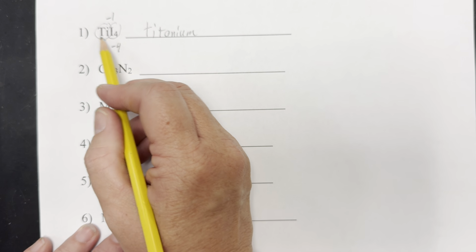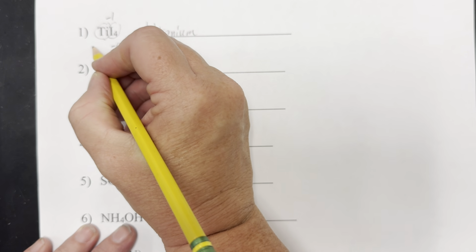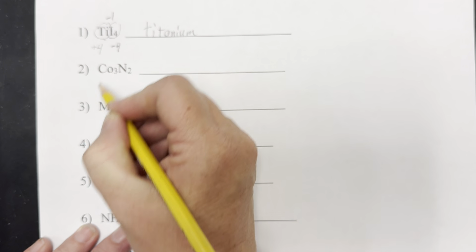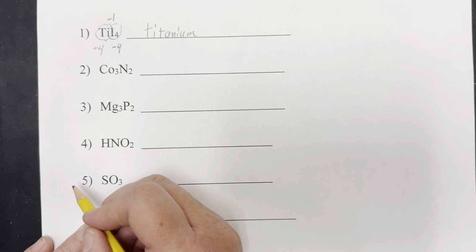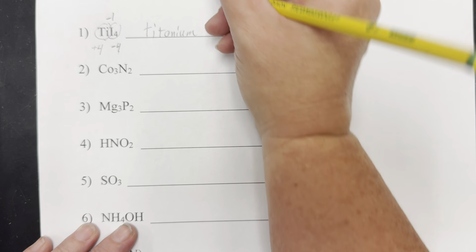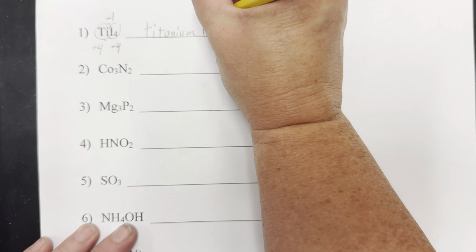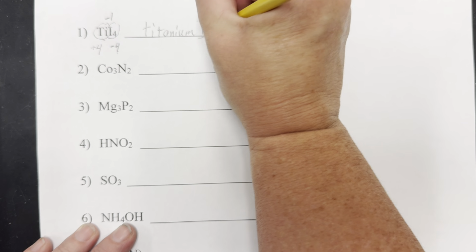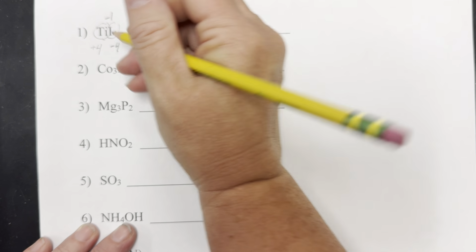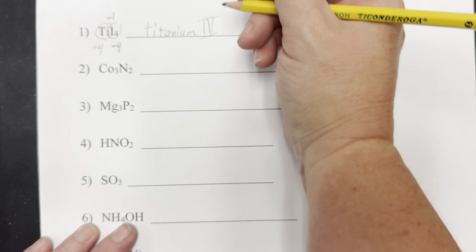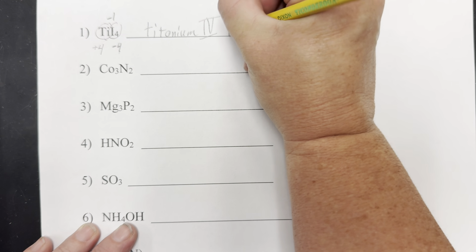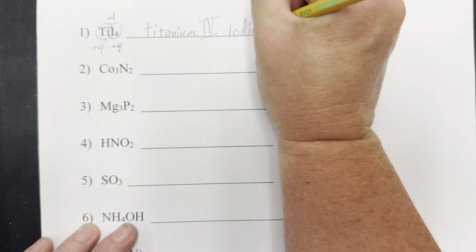It has to bring all of the positive charge. There's just 1, so that positive charge has to be +4. +4 and -4 give you 0. That's how we get a neutral compound. So if it's +4, Roman numeral for 4, all right, IV. So titanium, and then we read it, titanium(IV) iodide.